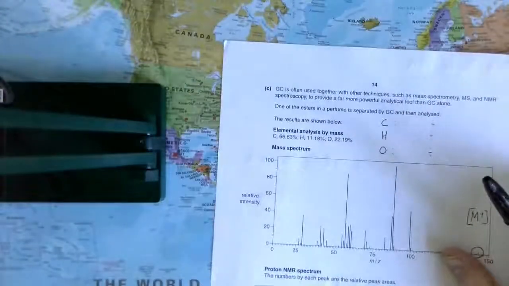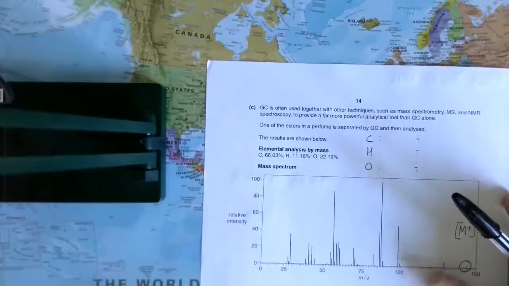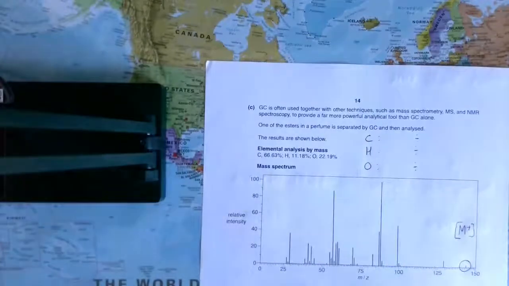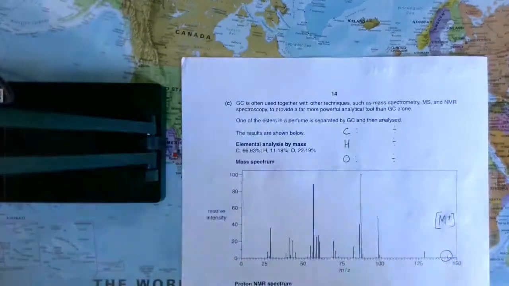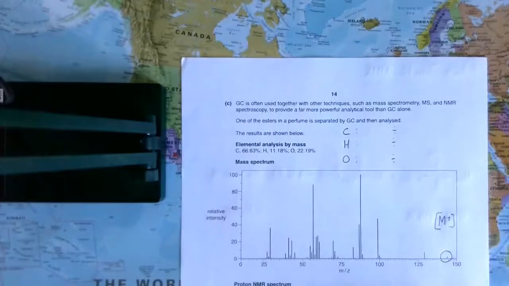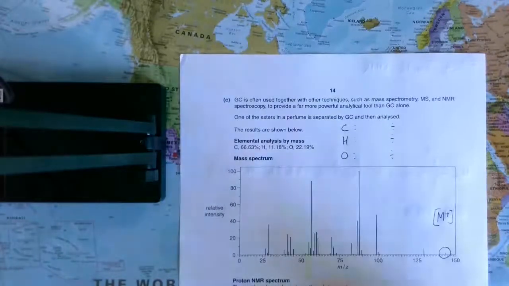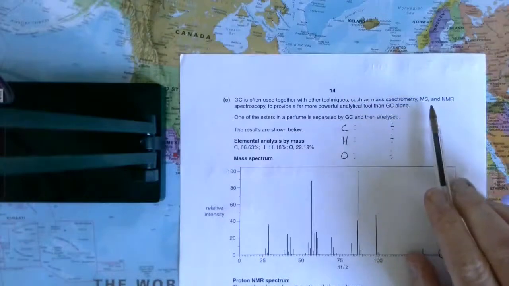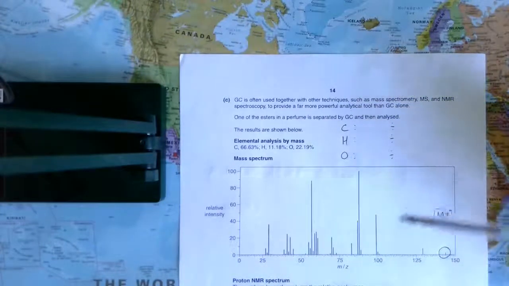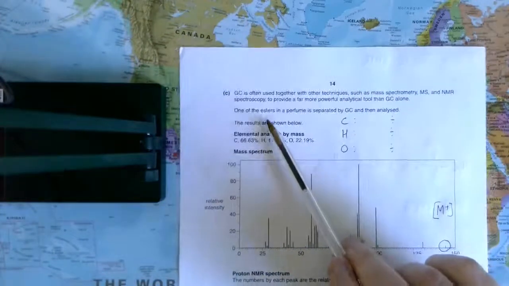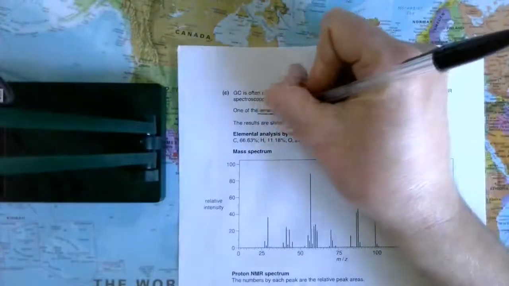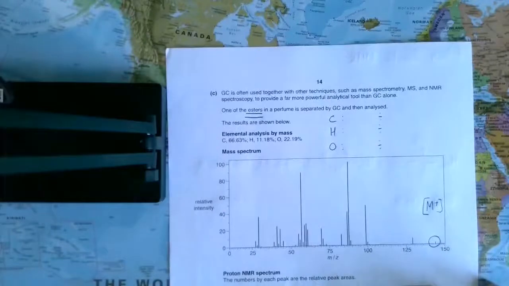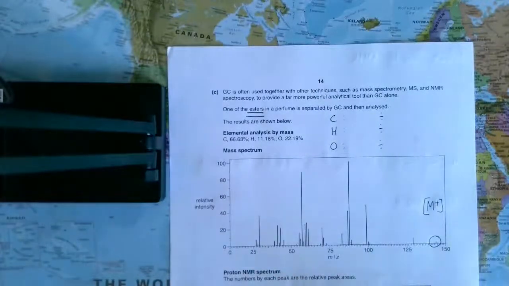next part of the question is the 10 marker, all about identifying a molecule here. And the GC is used together with other techniques such as mass spectrometry, NMR, to try and identify. Now the crucial part here, it is one of our esters. Always take every bit of information you can when you're trying to get the identity of your molecule.